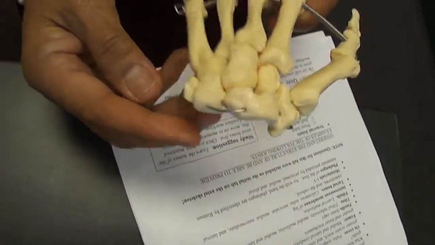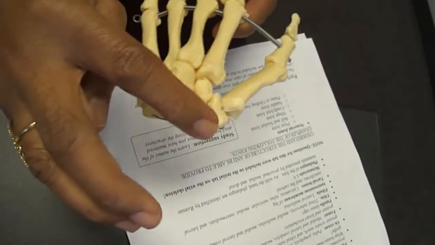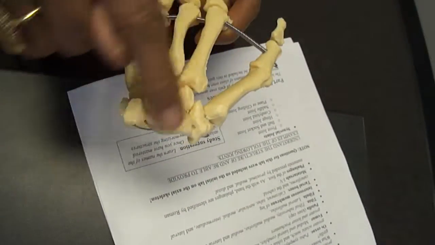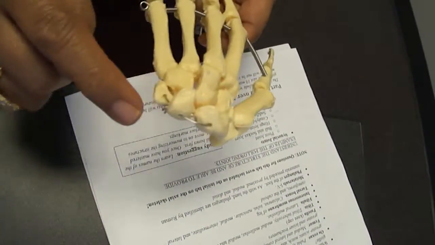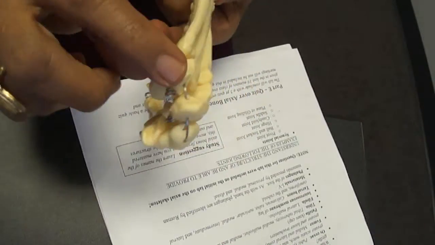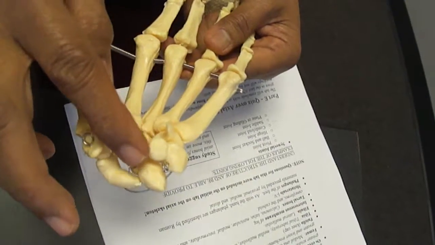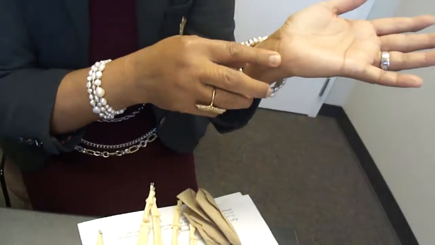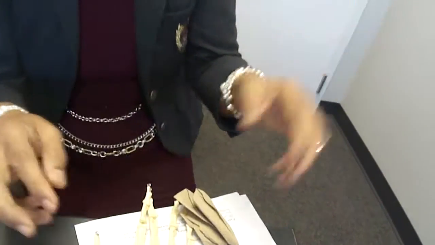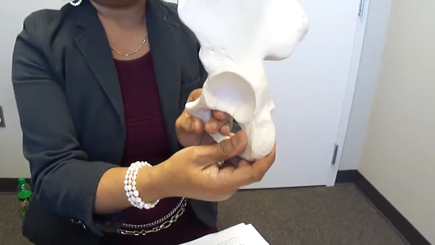Then you have your proximal portion. This is your scaphoid, the biggest one, which is in line with your thumb. And then this is your lunate. And then this is your triquetrum, and on top of the triquetrum is your pisiform. You can feel that one here in your hand like this. That's your pisiform.